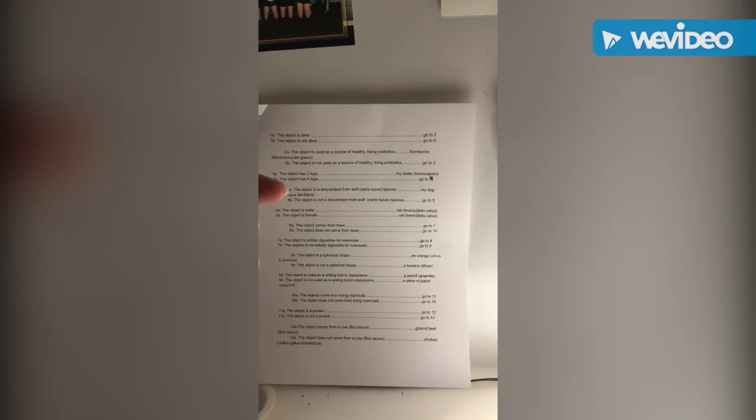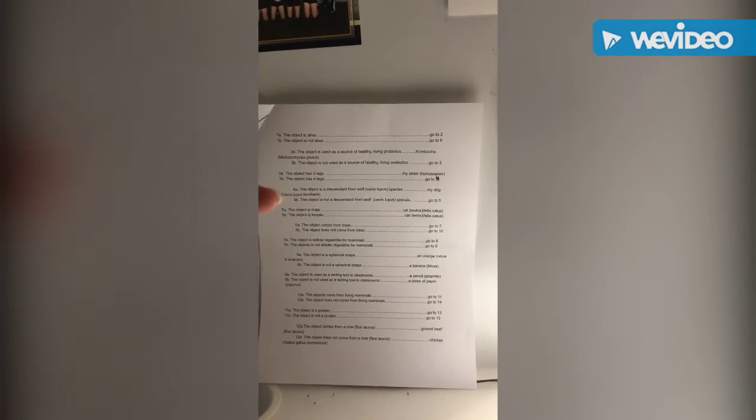Is the object a descendant from wolf, also known as Canis lupus species? Yes, that is true. Dogs are descendants of wolves, so it would be placed at 4A. And dogs are also known as Canis lupus familiaris. Now we have cat 1, Twinks.